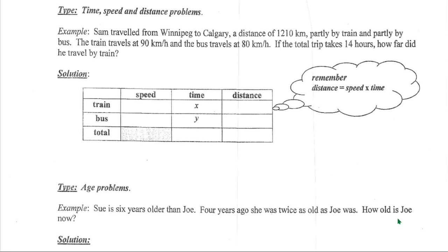Okay, so let's fill in this chart. So often a chart will help you to organize the information in the word problem. So we know that he traveled from Winnipeg to Calgary. Okay, the total distance is 1,210, and some of it by train and some by bus. So in the chart where there's total distance, I can put it in over here. Then they also says the train travels at 90 kilometers per hour, so I can put that in for the speed. So this is kilometers per hour, this is kilometers, and this is hours. Okay, and then the bus travels at 80 kilometers per hour.